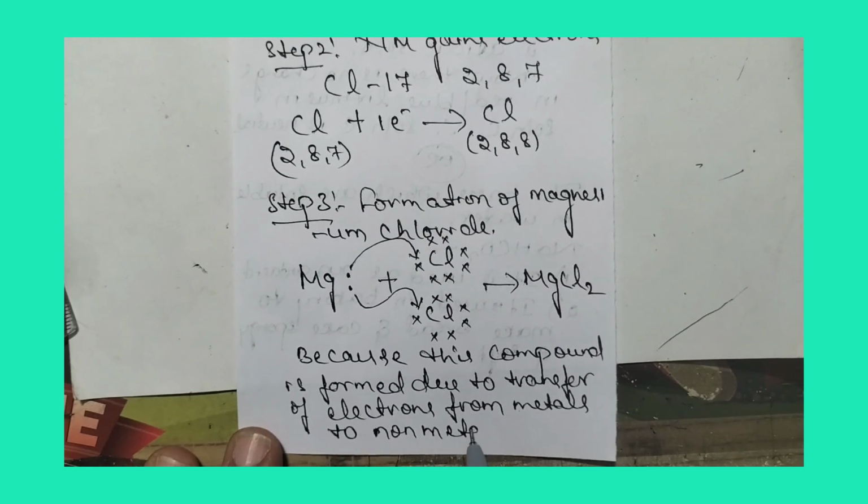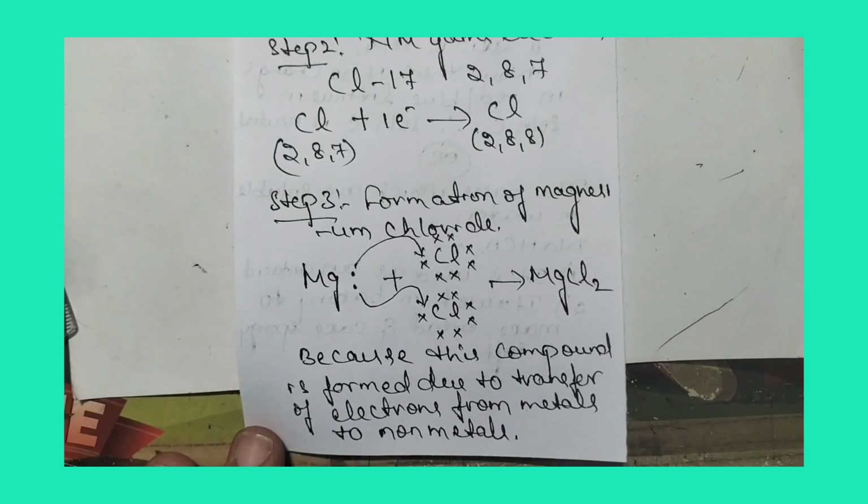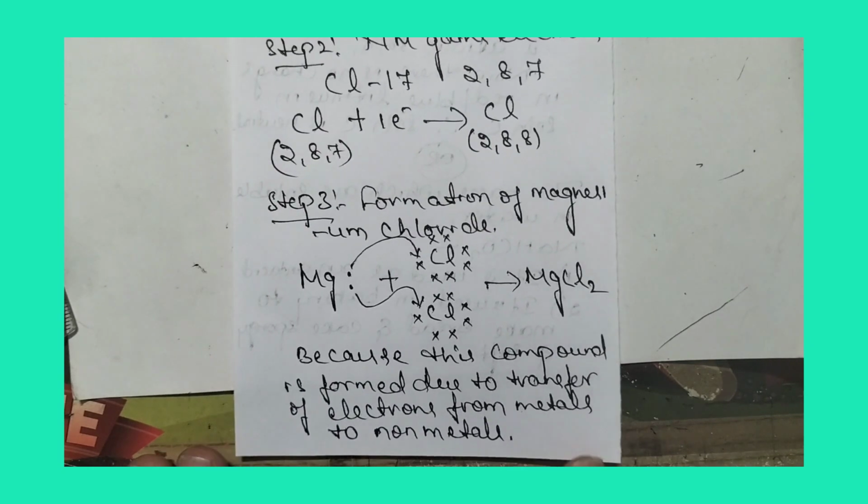Because electrons are transferred from metal to non-metal, we have to call it an ionic compound. There is an internal choice question in this.